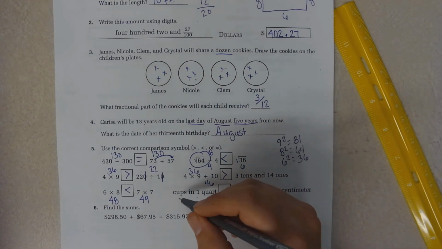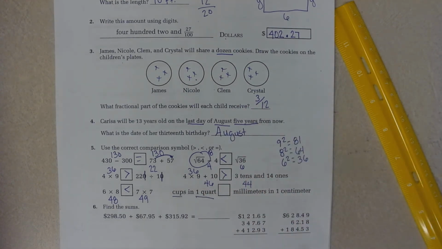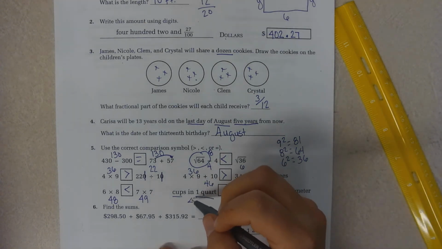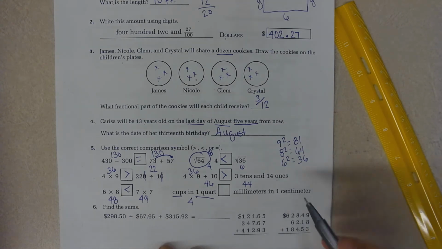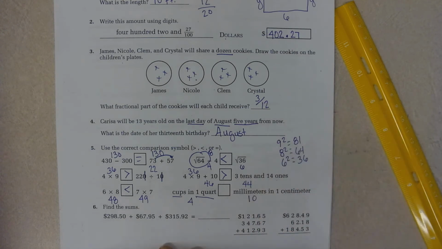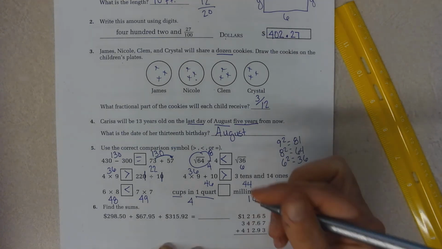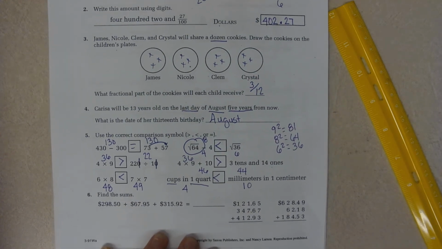How many cups are in 1 quart? There are 4 cups in 1 quart. How many millimeters are in 1 centimeter? There are 10 millimeters in 1 centimeter. So 4 is less than 10.